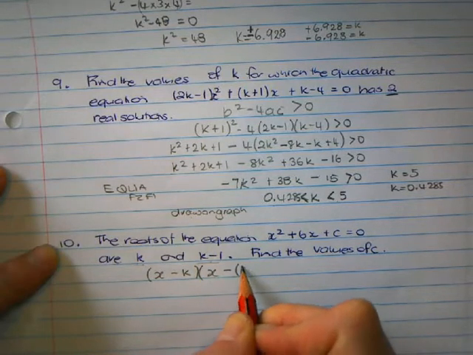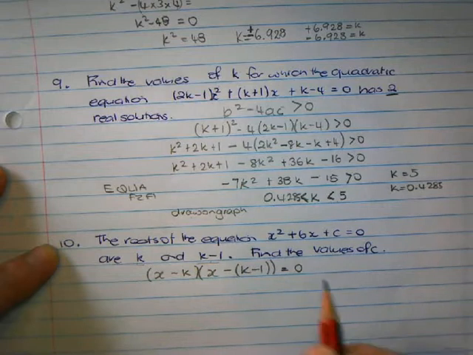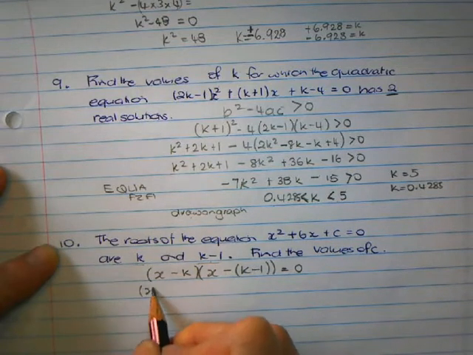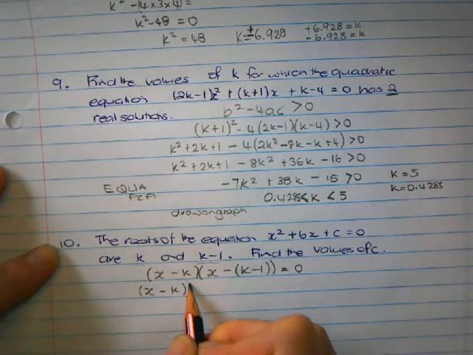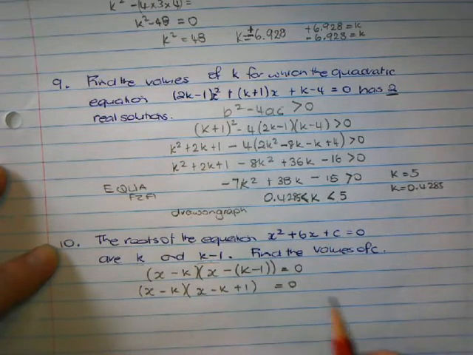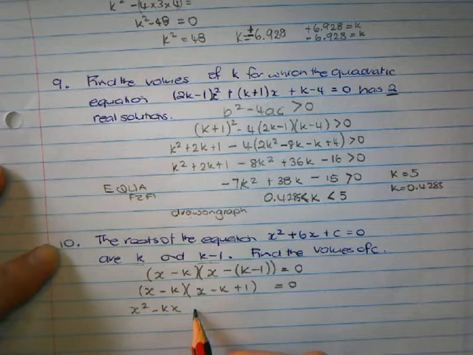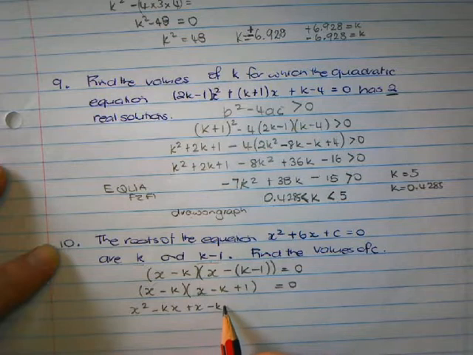Now let's expand this out. So it's going to be (x minus k)(x minus k plus 1). Okay? And expanding that, you get x squared minus kx, then plus this one here, minus kx, then a plus k squared, and then a minus k is equal to 0.